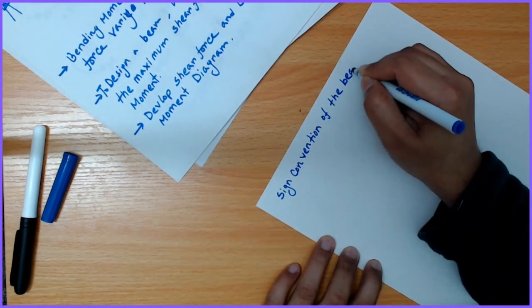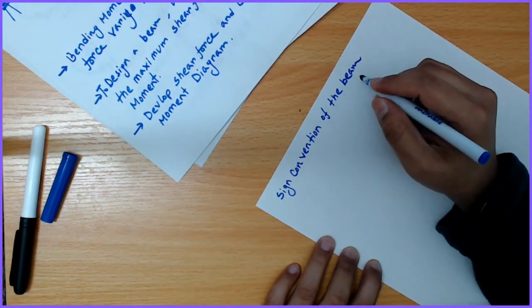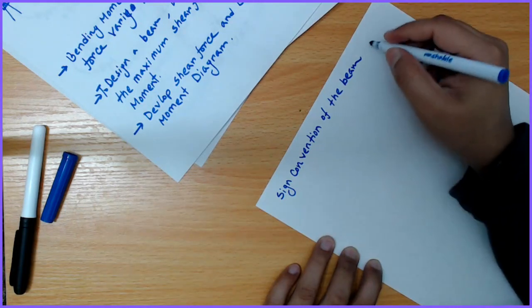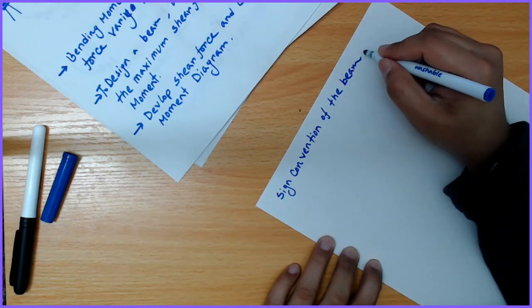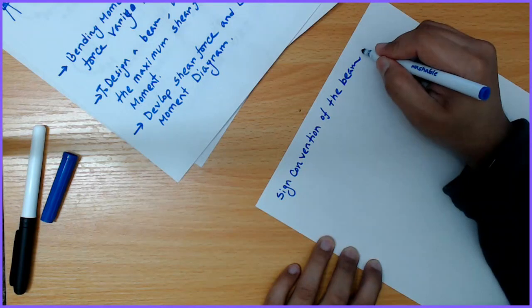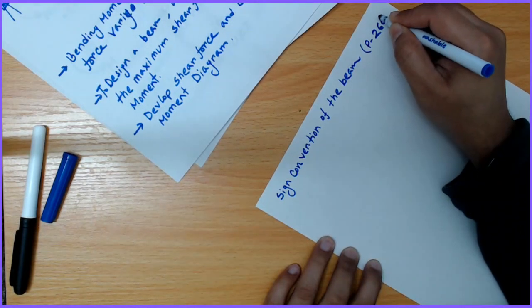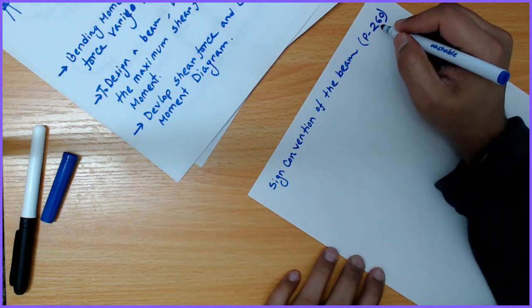And it is very important to know the sign convention of the beam, and you can also study this by yourself from the book, page 260. Okay.